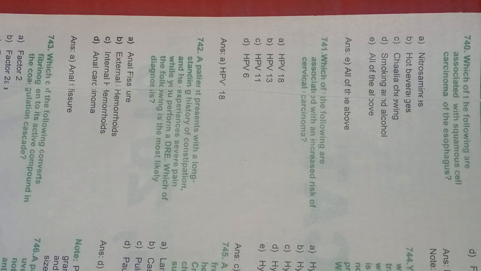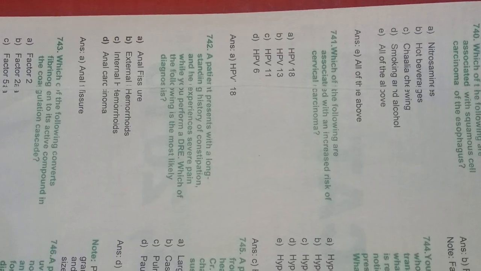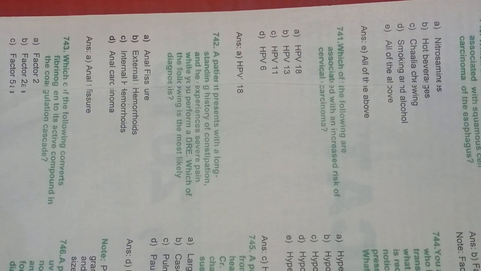Which of the following converts fibrinogen to its active compound in the coagulation cascade? The options are factor 2, factor 2A, factor 5 or factor 3. Factor 2 is prothrombin. Factor 2A is thrombin, and thrombin converts fibrinogen to its active form, that is fibrin.